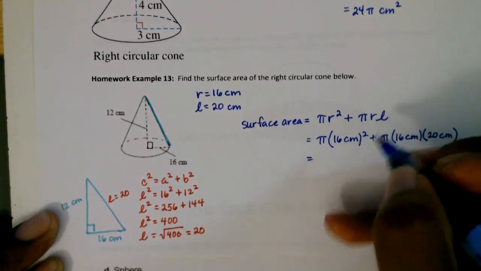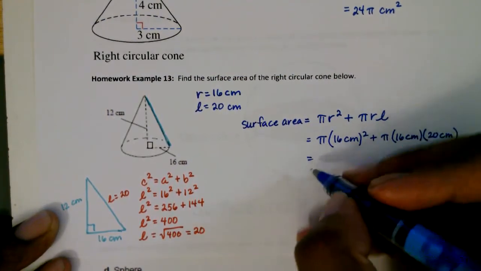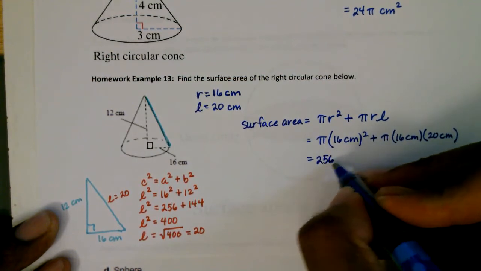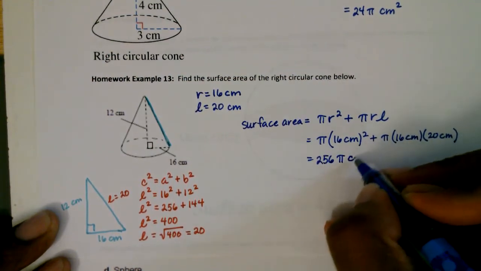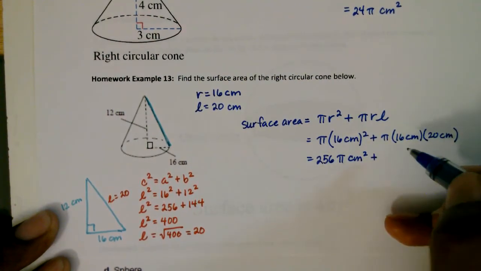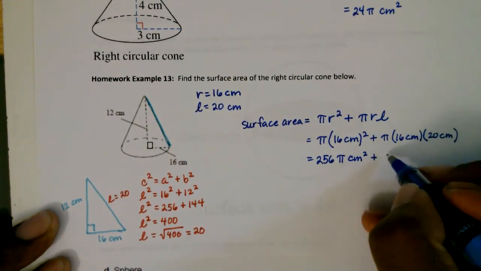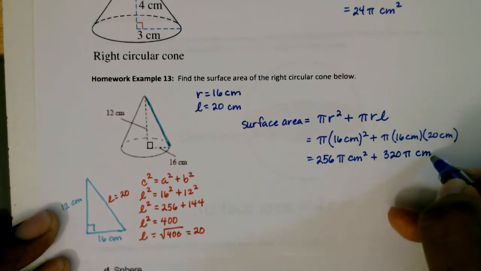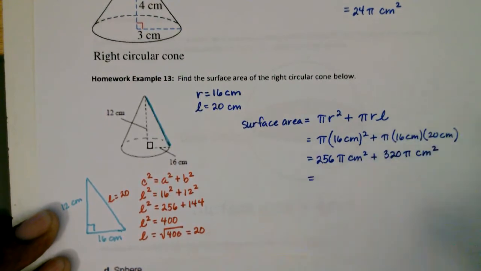All right, 16 squared is 16 times 16, that's 256. So it'll be 256 pi square centimeters, plus 16 times 20 is 320. So I have 320 pi square centimeters.